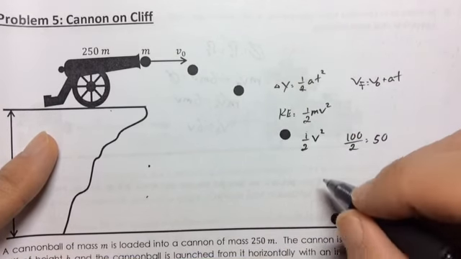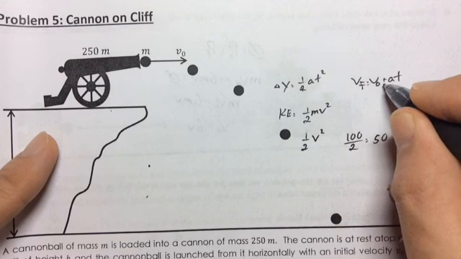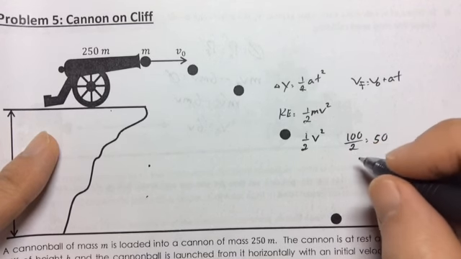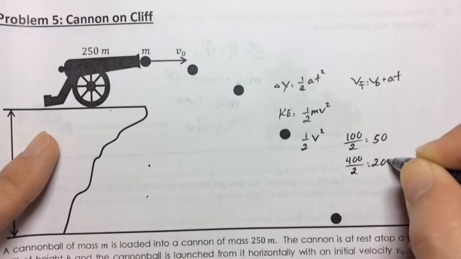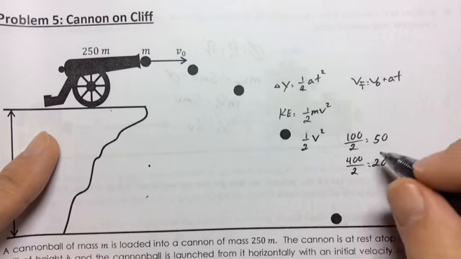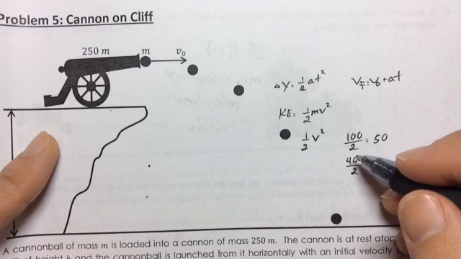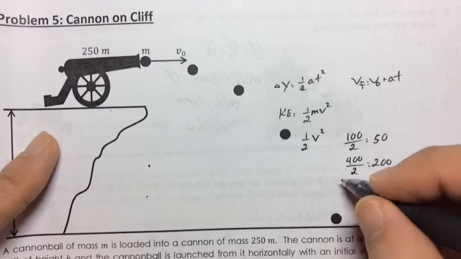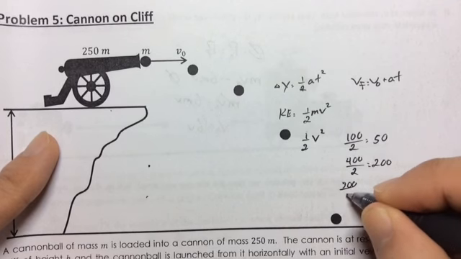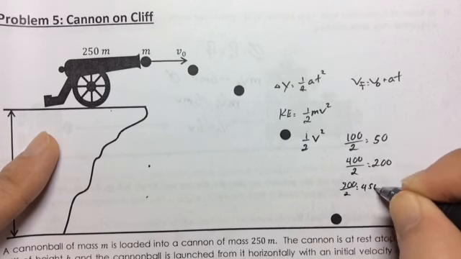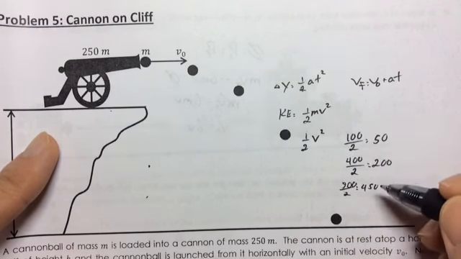After 2 seconds, your velocity is going to be 20. So we have 20 squared divided by 2. That's going to give you 200. Okay. After 3 seconds, your velocity is 30. And so 30 times 30, we have 900 divided by 2, 450. Okay, so this is an exponential change.